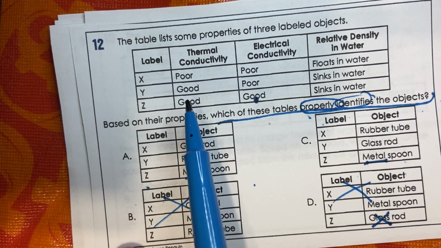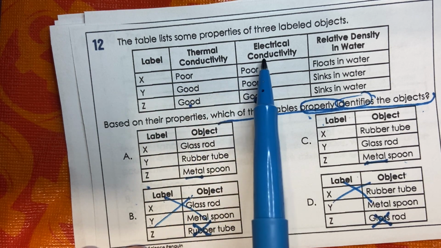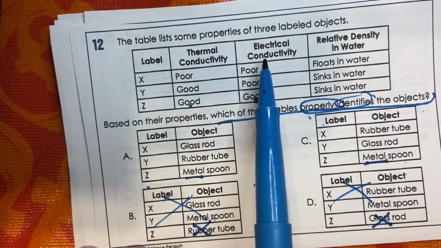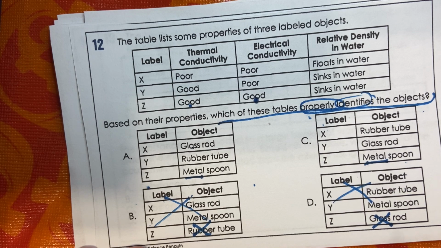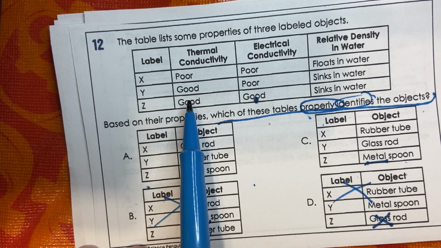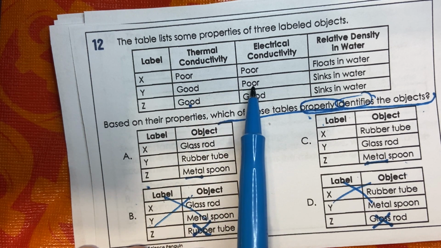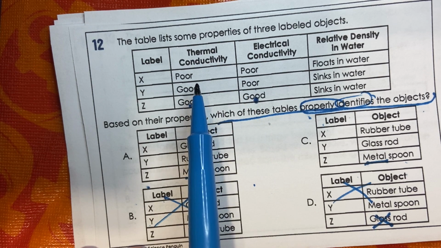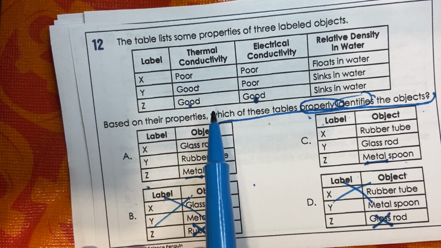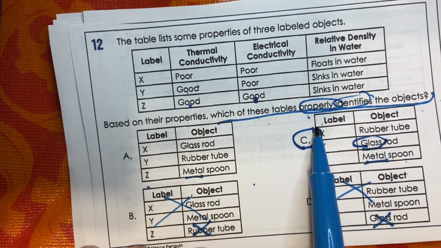I know that X cannot be metal, right? Because it's not a good thermal conductor and it's not a good electrical conductor. So it can't be metal. And neither one is metal, so that actually is just fine. So then I'm going to look at Y, right? Y has to be a good thermal conductor, but it has to be a poor electrical conductor. The only thing that's different for conductivity for thermal and electrical would be glass. So I'm looking for Y to be glass, which it is right here. So my answer is C.